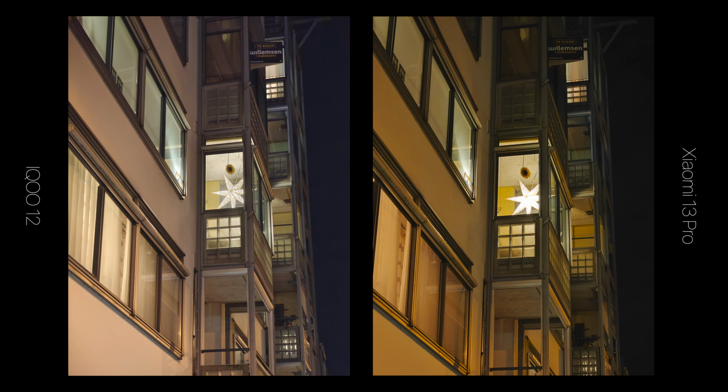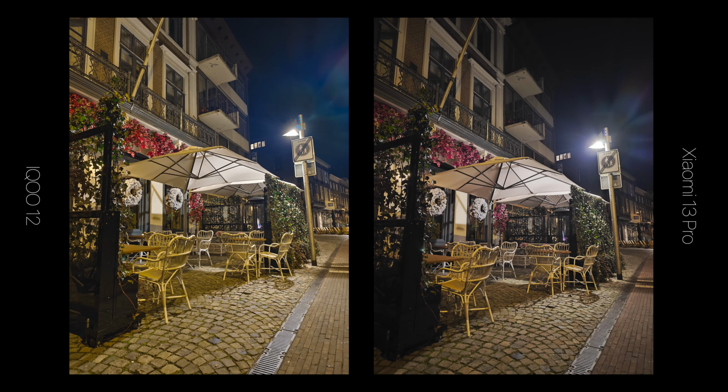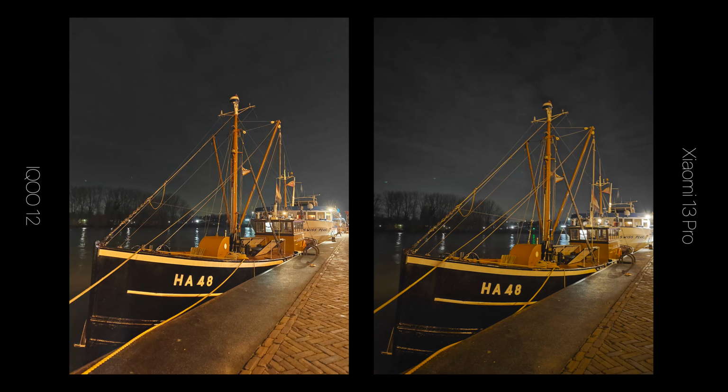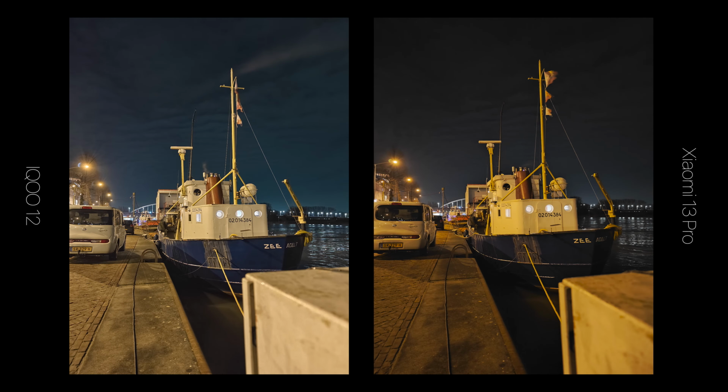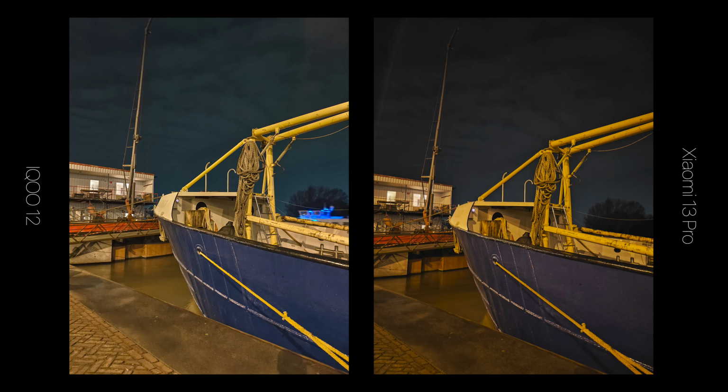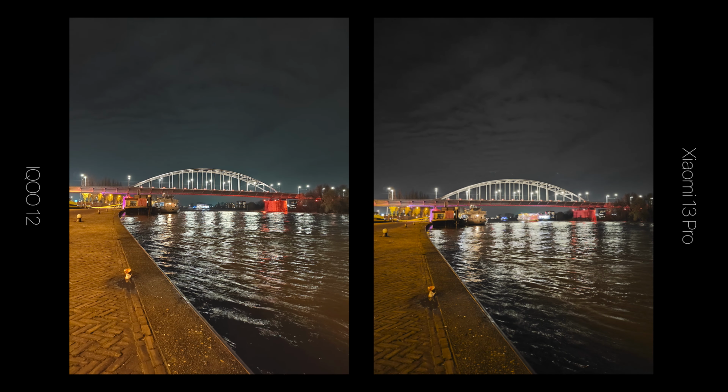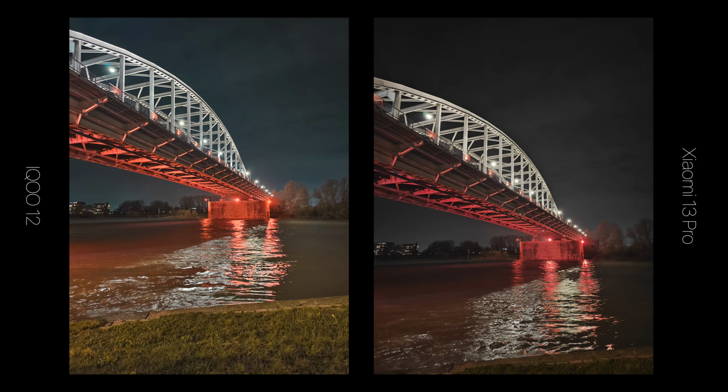Now, when it comes to my city, I do want to note that my city has quite a bit of warmer tones, therefore a yellow hue that sometimes the Xiaomi 13 Pro misses out on. Depending on the shot, it can actually look quite white, where it isn't in real life. With that being said, the IQOO sometimes goes a little bit overboard with the yellow hues as well, giving a bit too much warmth to it compared to what it is in reality. The balance is somewhere in between, and sometimes both are just a little bit off compared to what it really was like.